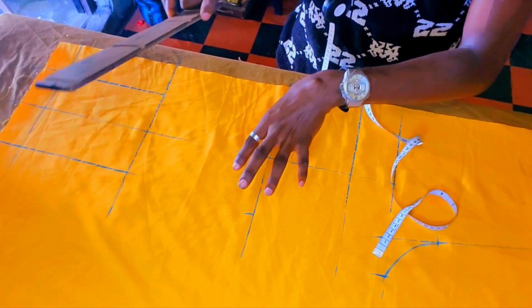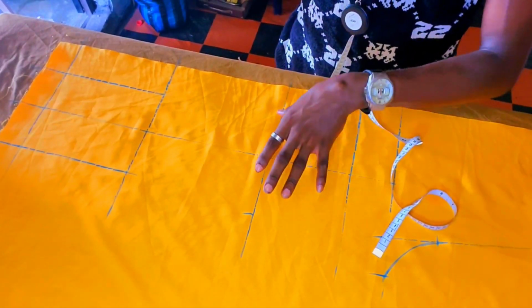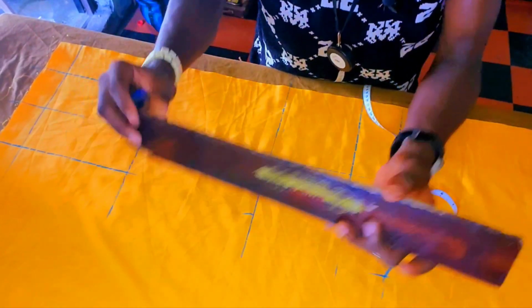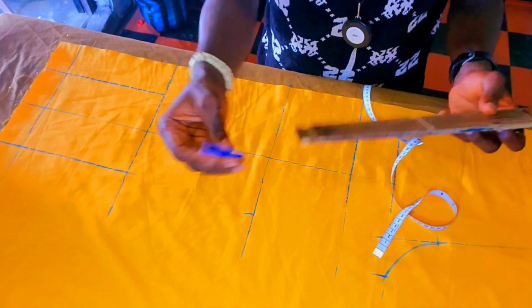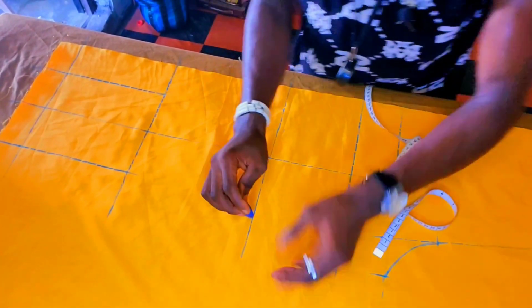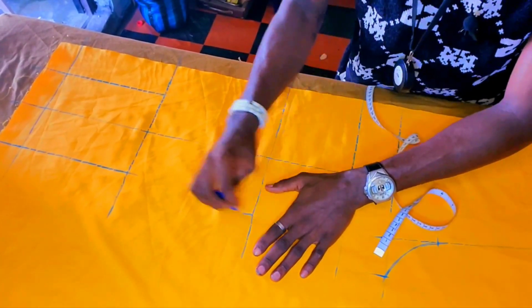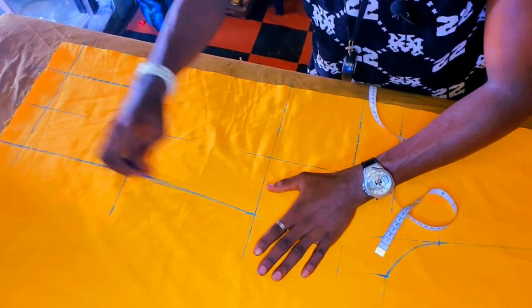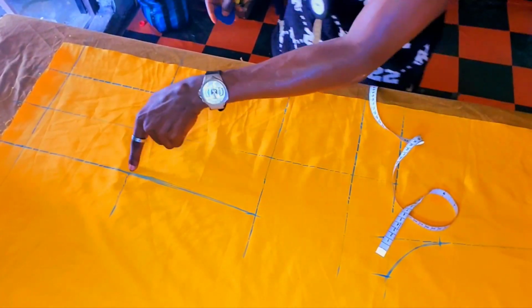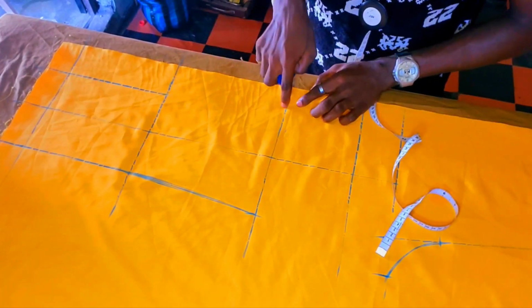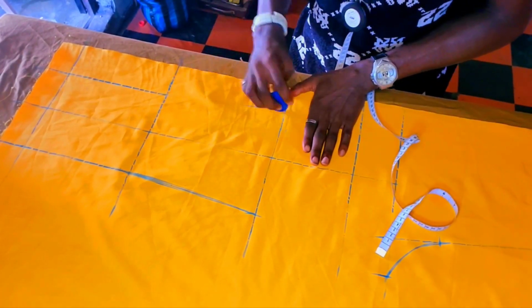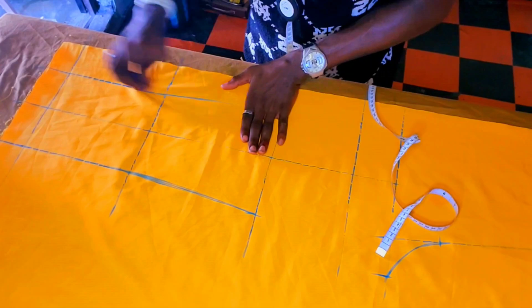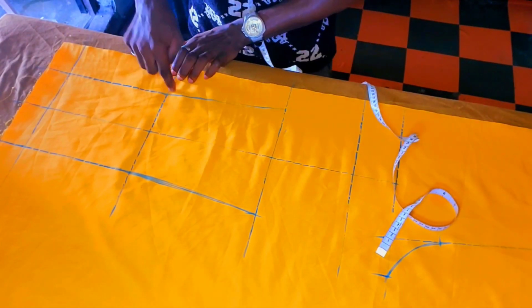At this point, we are not going to use the ruler to draw this line. We are using our freehand curve now. So I'm going to use my freehand curve to draw a line to intersect with the curve point. Same here, draw here to intersect with the curve point as well.